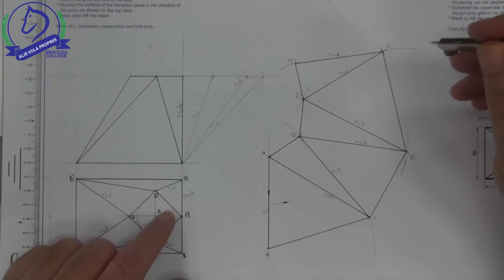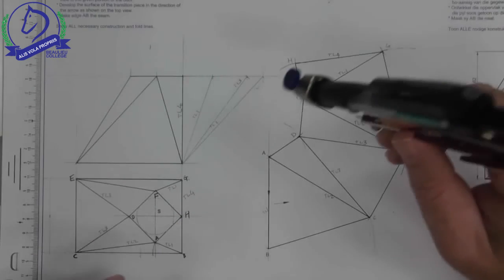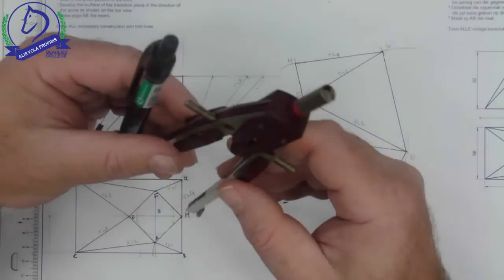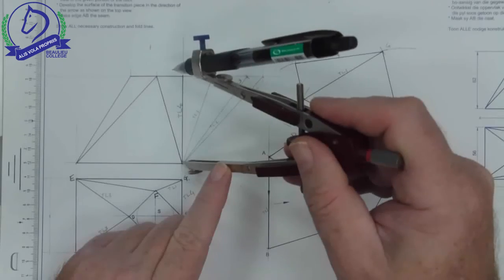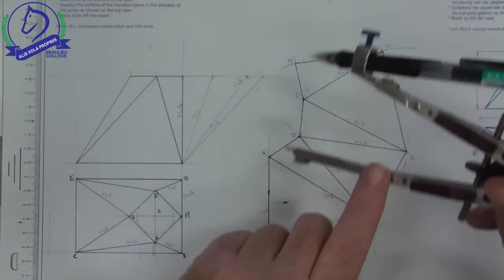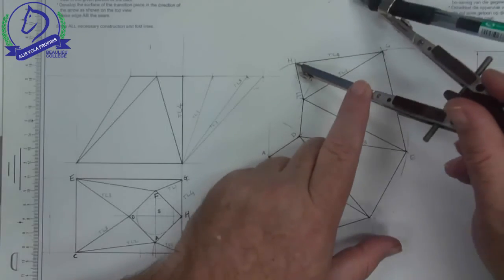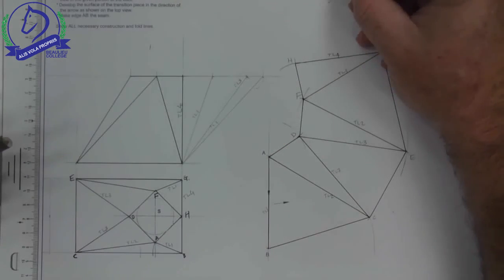While I'm at H, I need the line that is going to be the true length again. So it was true length 4, and I'm taking that from H and marking off to find point B.